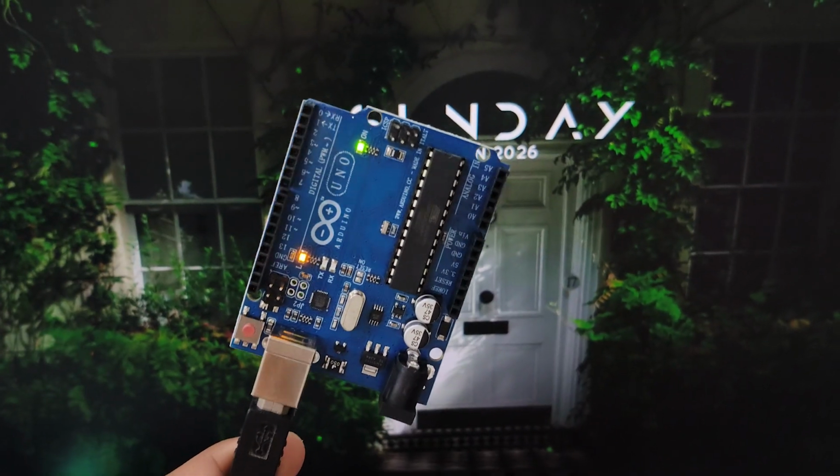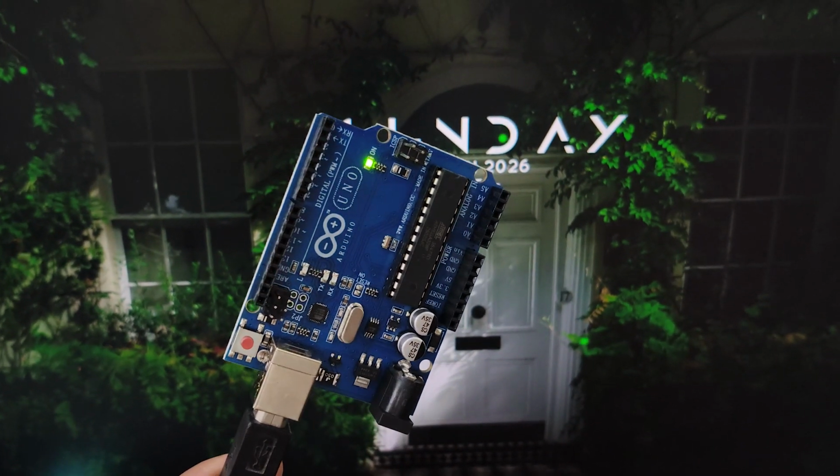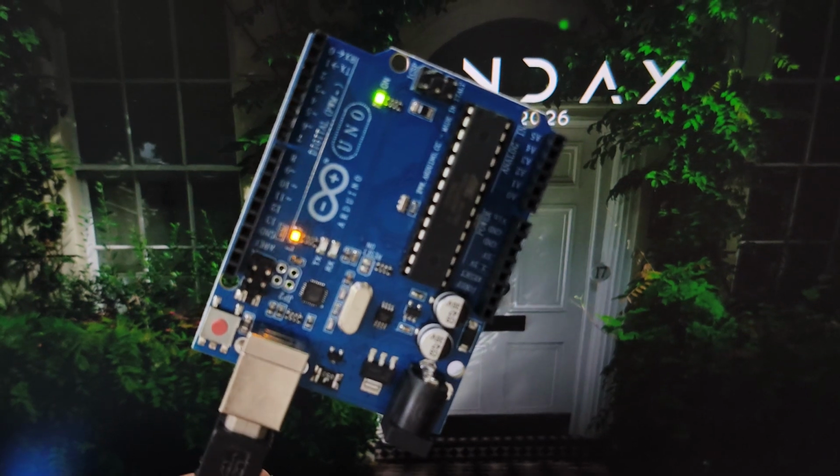As you can see on our Arduino board, we have the light blinking based on the delay.